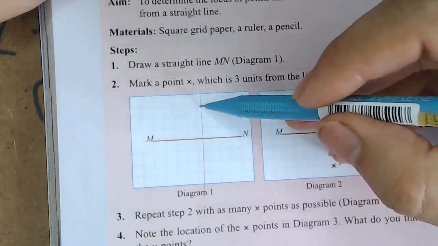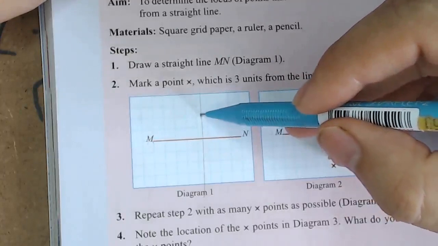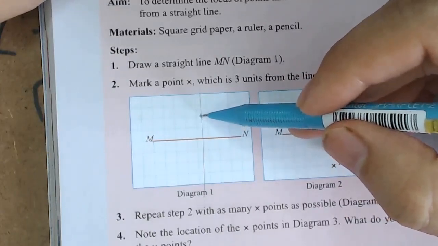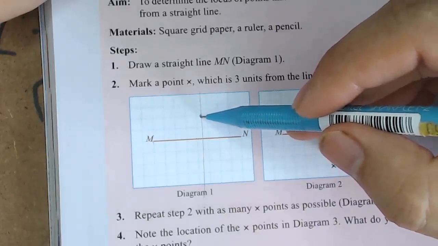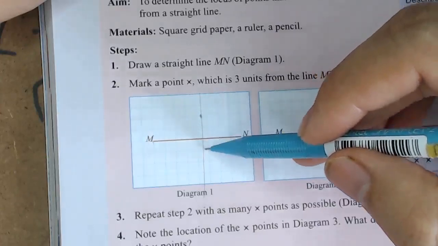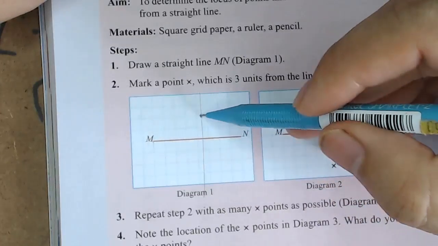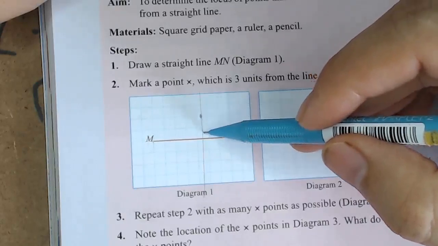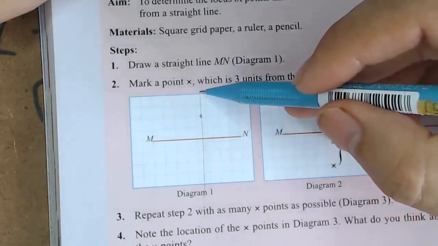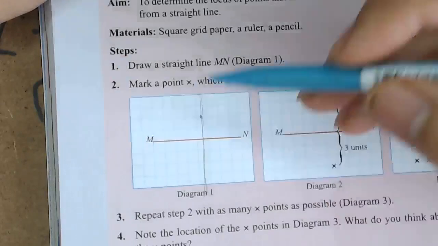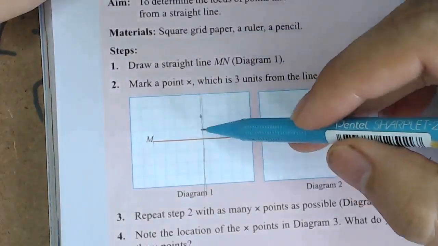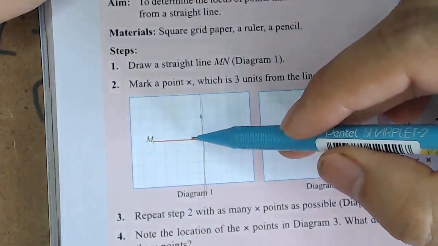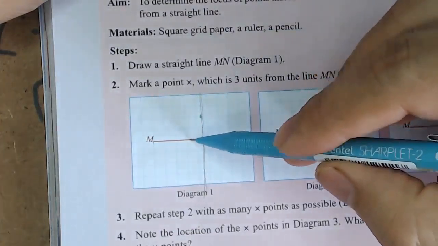If we got this line, let's say we have there. This line here is not equidistant for this line as a reference.